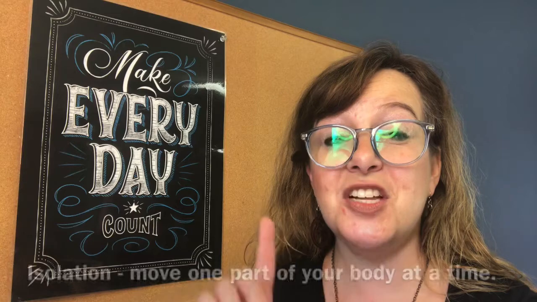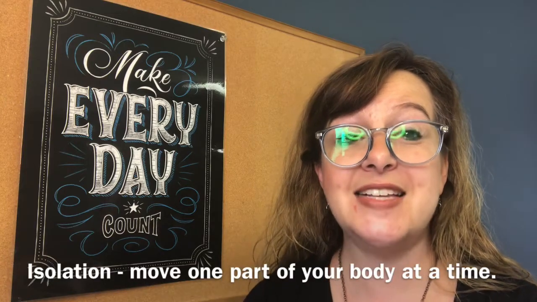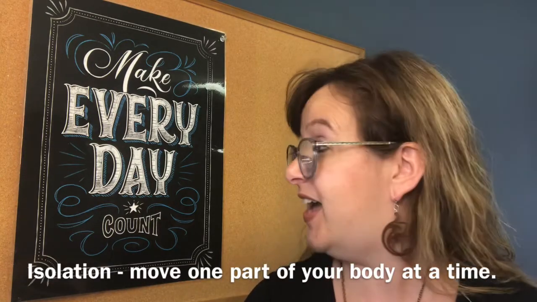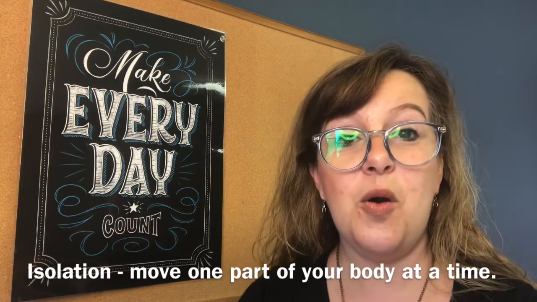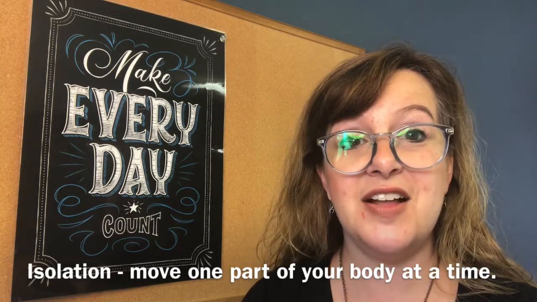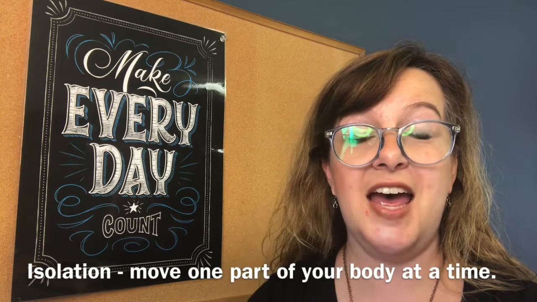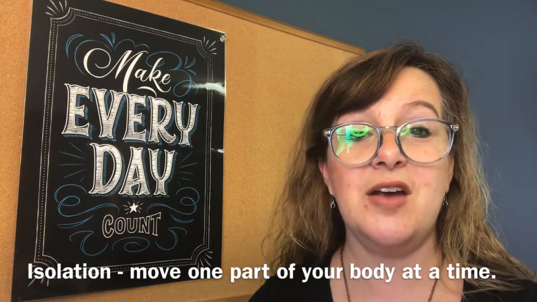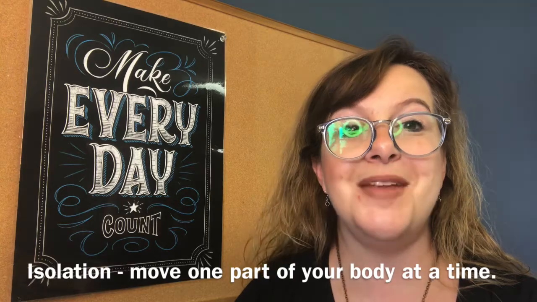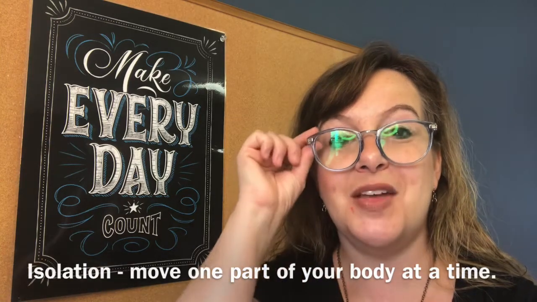Isolation is moving just one part of your body. So if I'm to isolate my head, I can move it side to front, or I can even move it side to front. All right, isolating my shoulder can be up, down, or forward, back, or circle, but I'm not moving anything else when I'm doing that.